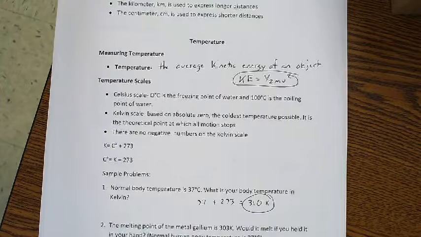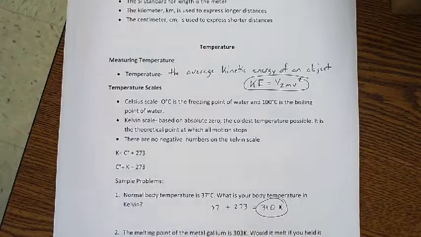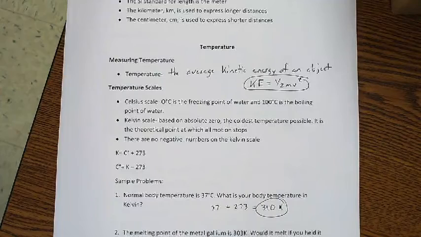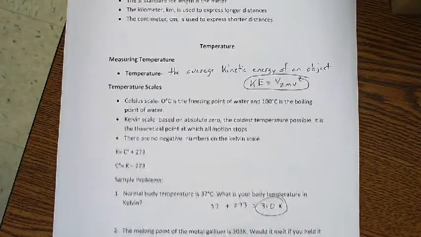But the Celsius scale is based on the freezing and boiling points of water. 0 Celsius is the freezing point of water, 100 Celsius is the boiling point. And you can quickly convert from Celsius to Kelvin simply by adding 273. So if you want to know the Kelvin temperature, all you have to do is take the Celsius temperature and add 273 to it. It says normal body temperature is 37 degrees Celsius, or 98.4 Fahrenheit. What is that in Kelvin? 37 plus 273, 310 Kelvin.